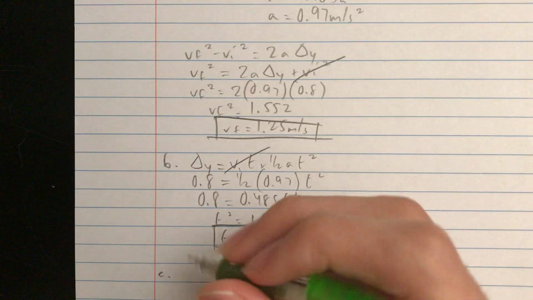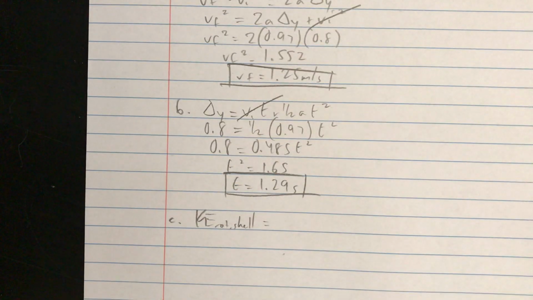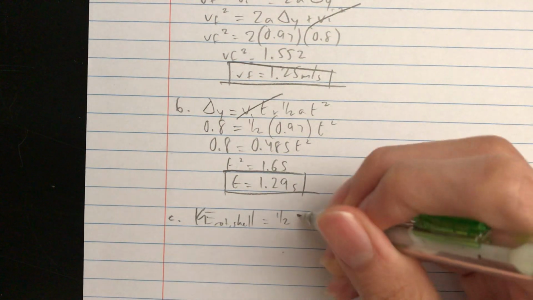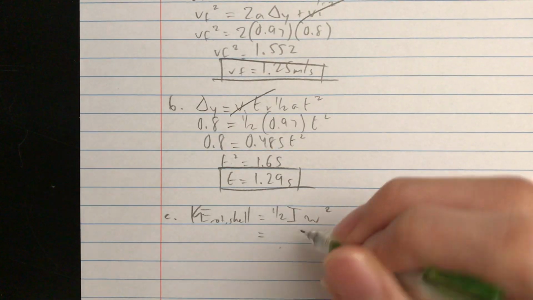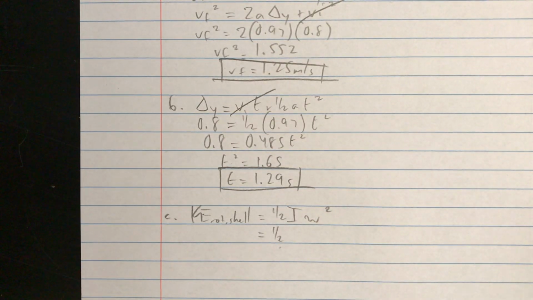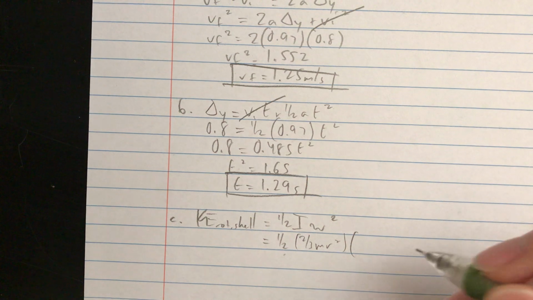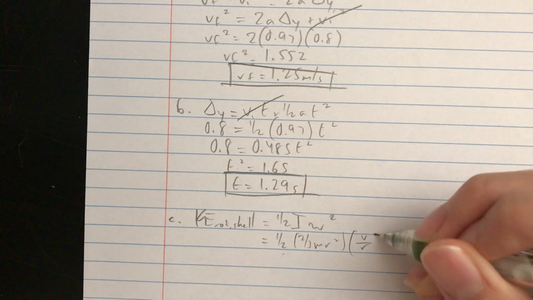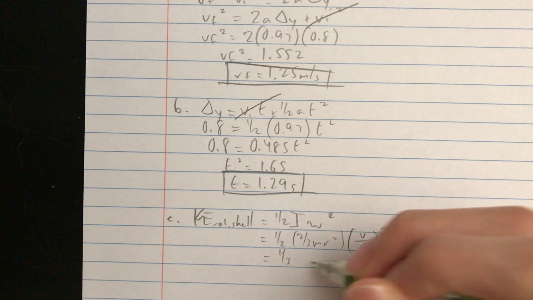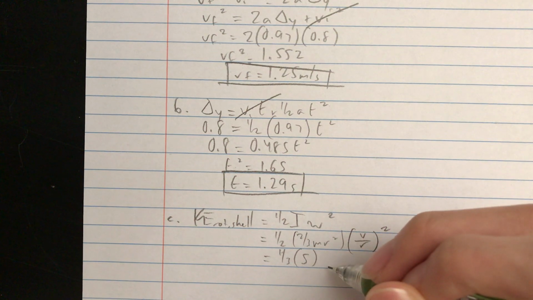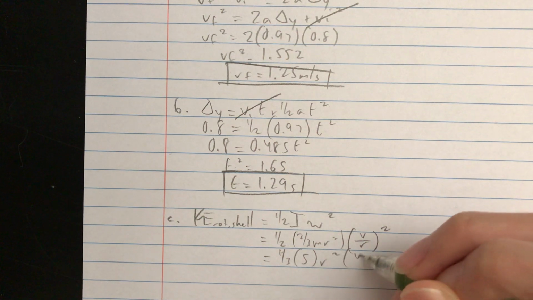So, okay, we have KE rotational of the shell equals, the equation is 1/2 I omega squared. So I of the hollow sphere is 2/3 m r squared. And we can substitute omega with V over R, squared. So this will give us 1/3, M is 5, R squared, V squared over R squared.